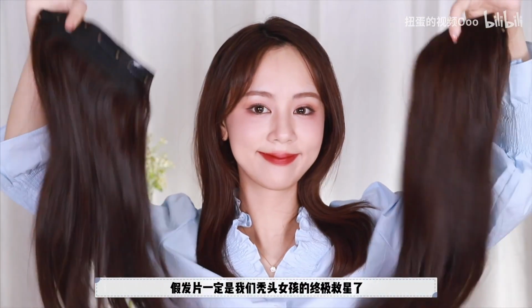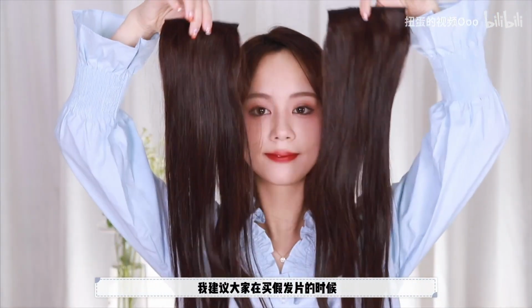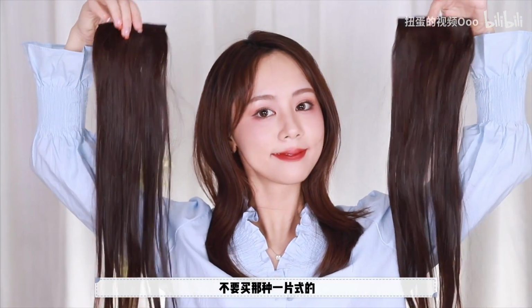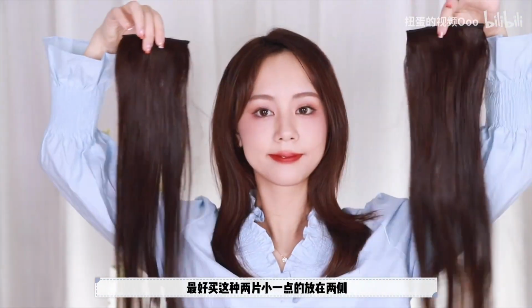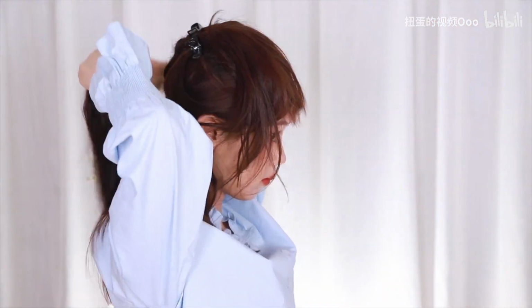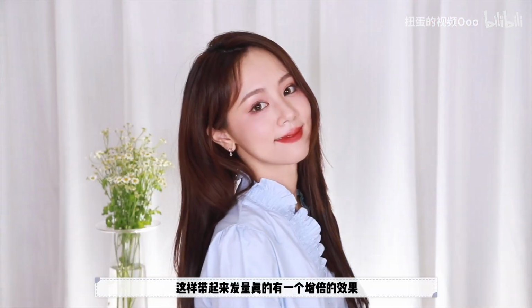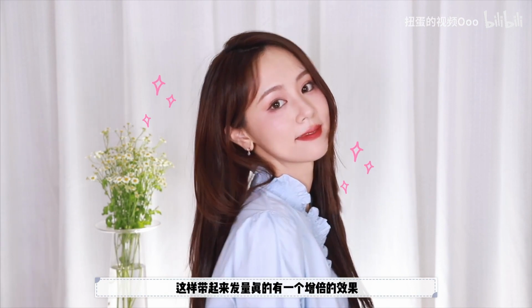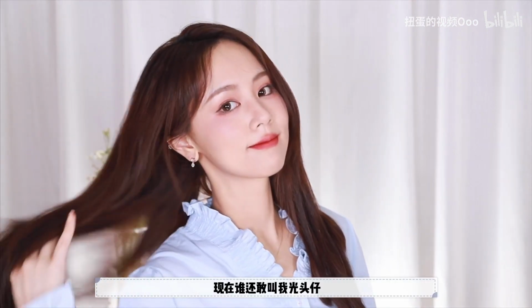Solutions for low volume hair are wigs. Wig pieces must be the ultimate lifesaver for bald girls. It is better to buy two smaller pieces of this kind and put them on both sides than a larger piece placed on the back side. Wearing it this way really has a doubling effect.